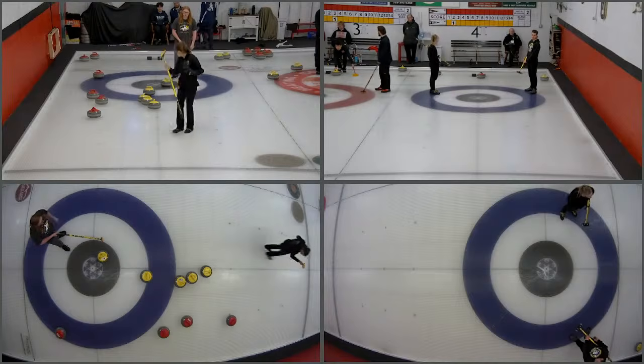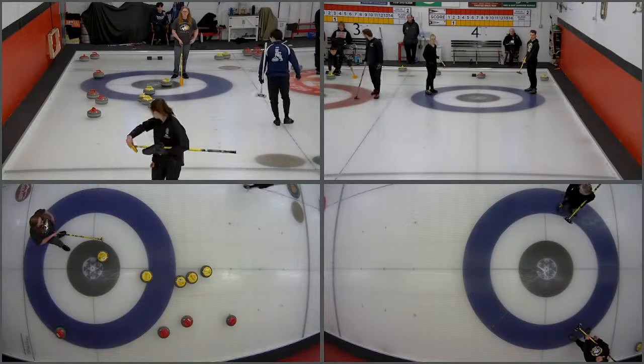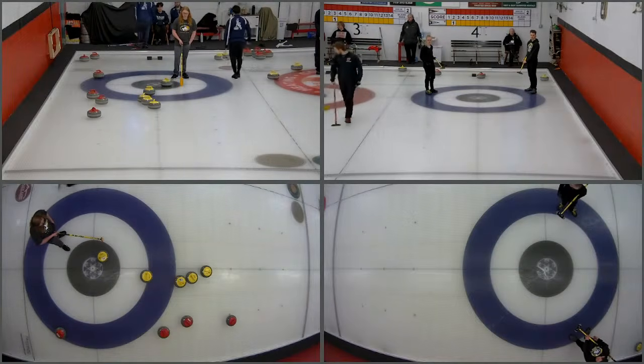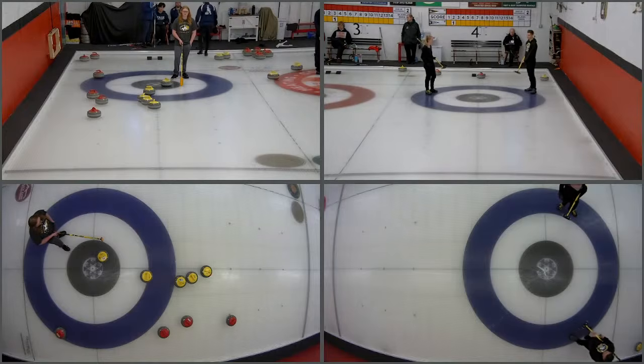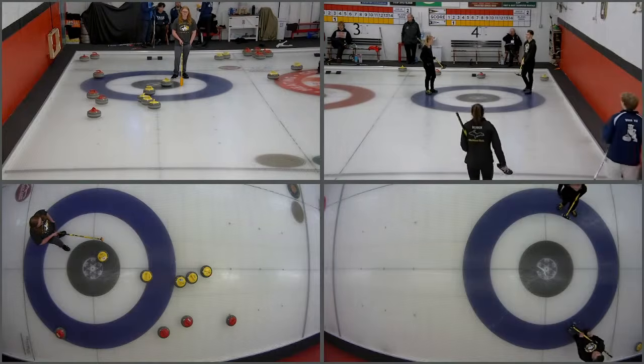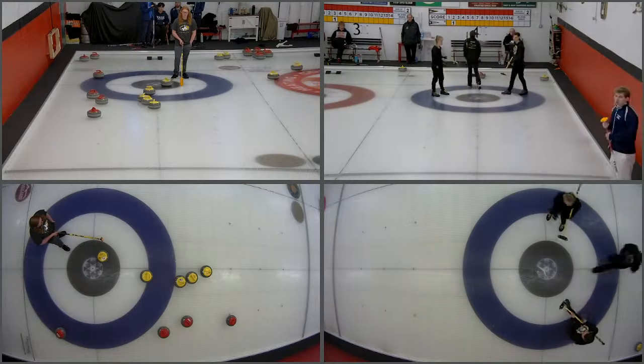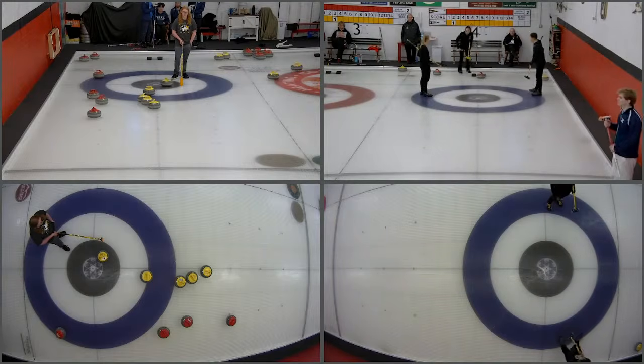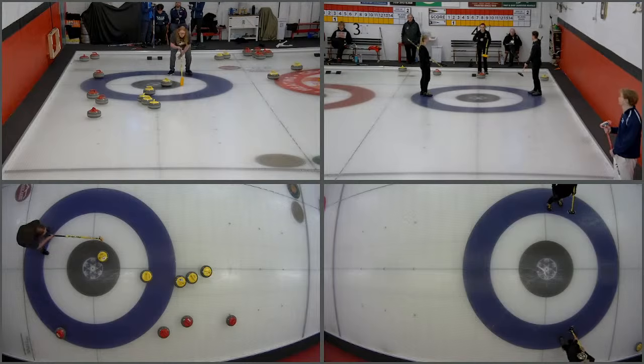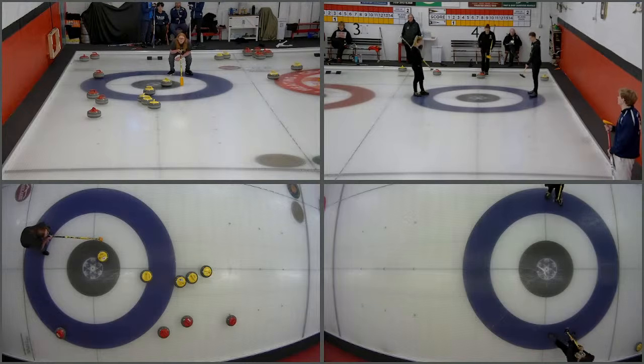Gracie seeing that shot rock still exposed. Committed to going around and trying to hit it as far inside as you can and roll under. Definitely a tough shot. A lot of room to roll under.